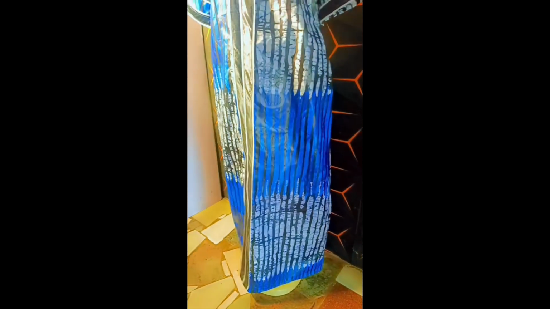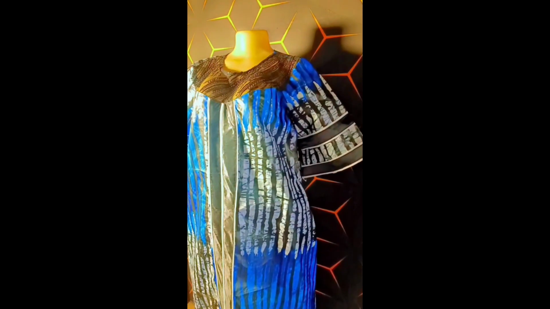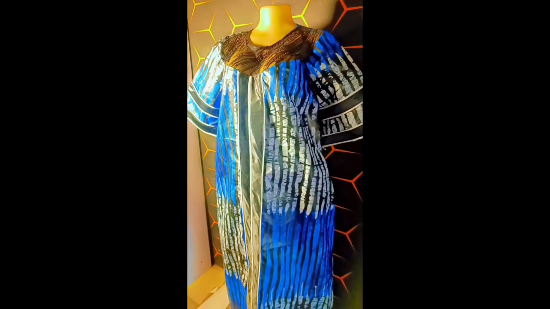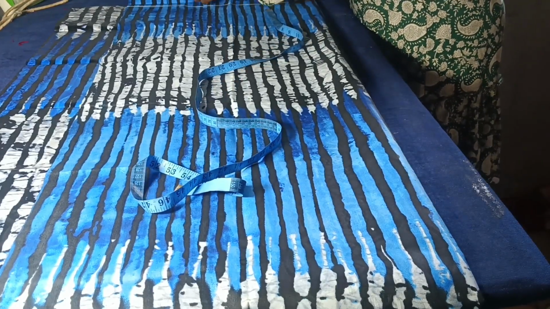Welcome to Threadline Clothing. So we are making this beautiful gown today. It's a kaftan dress with yoke. So I will need about 4 yards of fabric for this.